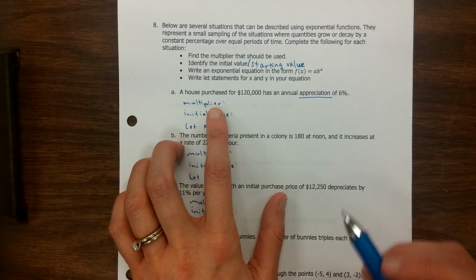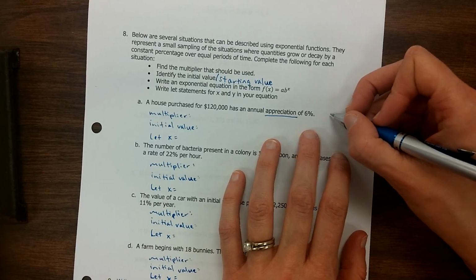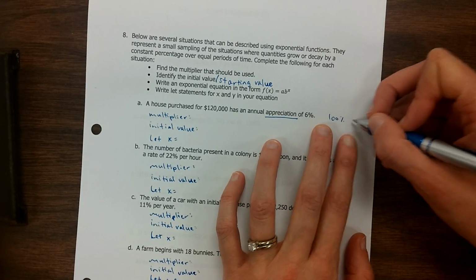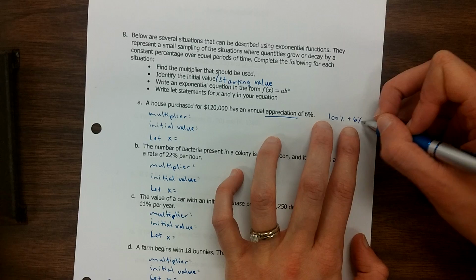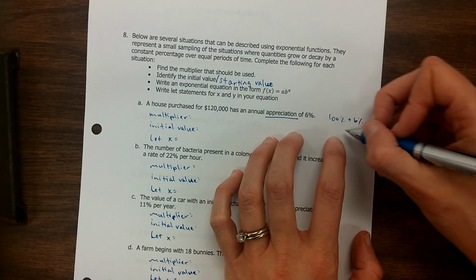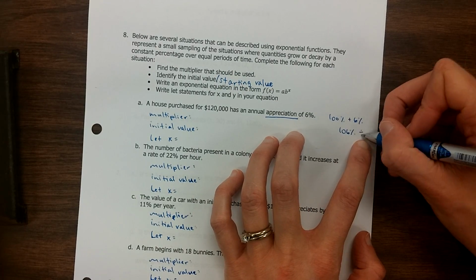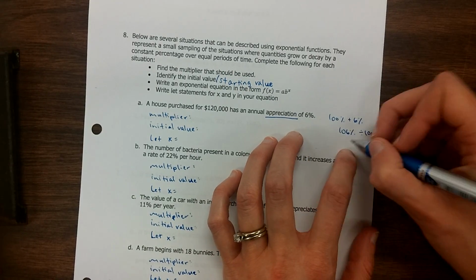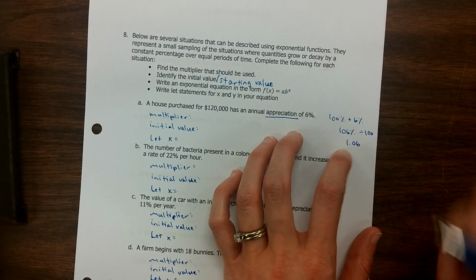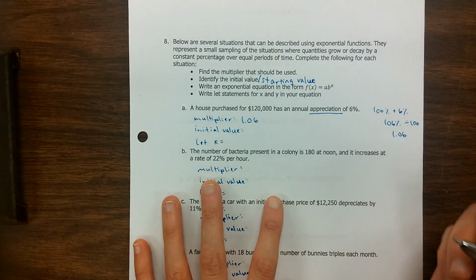So for the multiplier, if something is going up in value by 6%, we want to add that to 100% because it already has 100% of its value and then it's gaining another 6%. So that's 106%. If we divide that by 100 to convert it to a decimal, we get 1.06. So our multiplier for this one is 1.06.